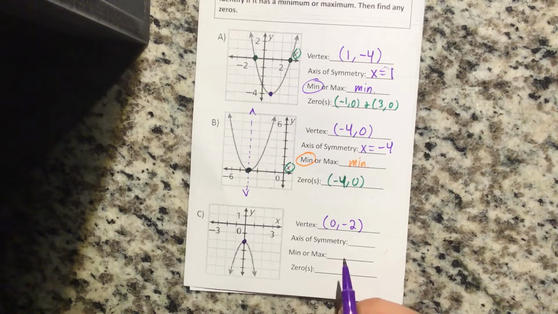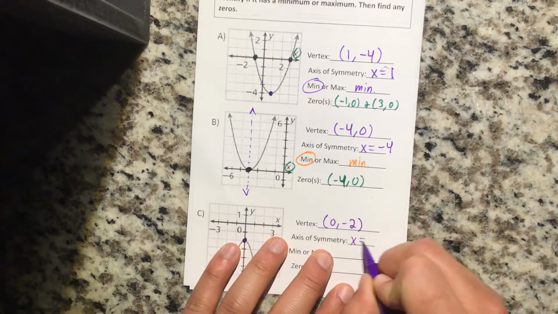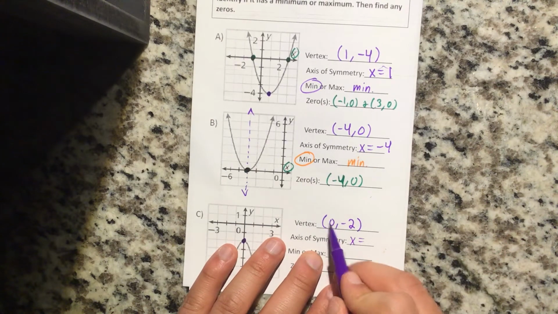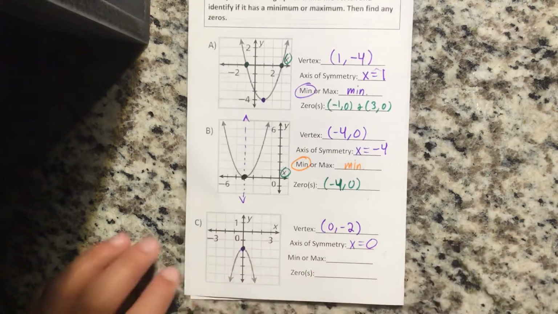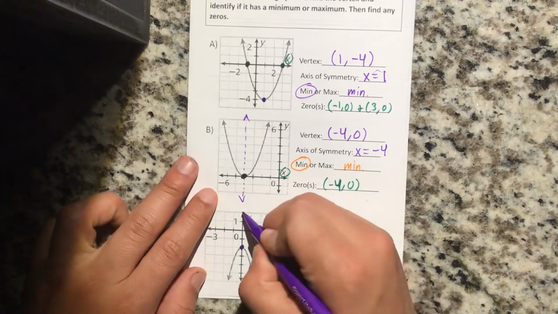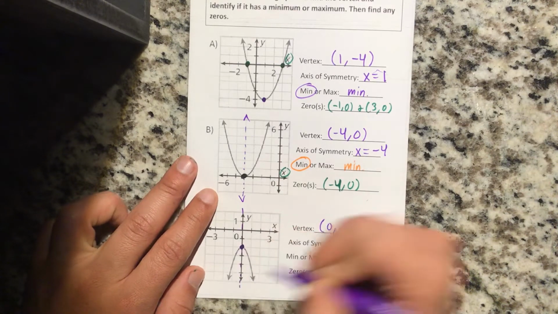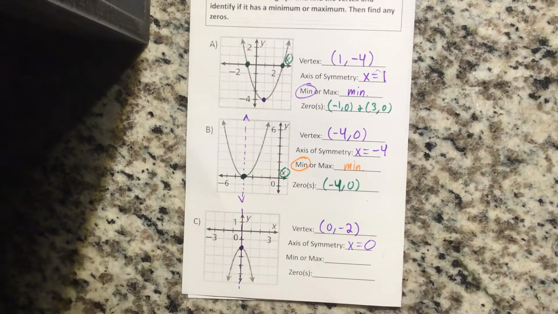Then, again, axis of symmetry, I start with x equals, and then whatever the x value of my vertex is, that's what goes here. So my x value is 0, so I put a 0. Okay? And I can see that's where it cuts my graph in half, right there. Now, for min or max.